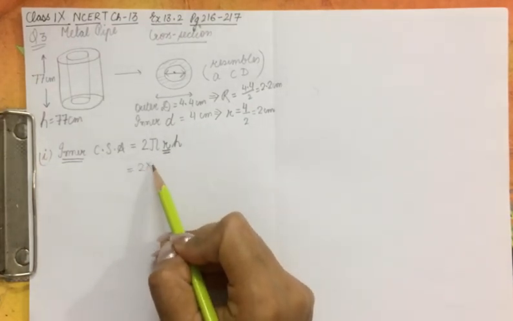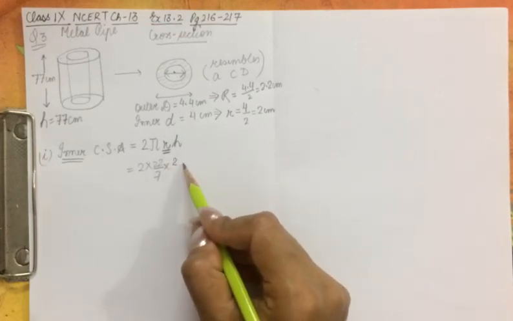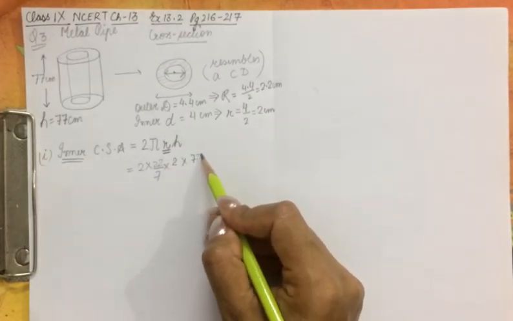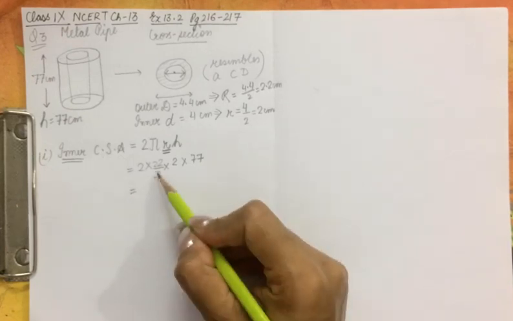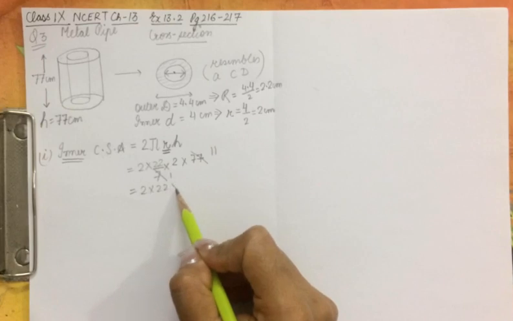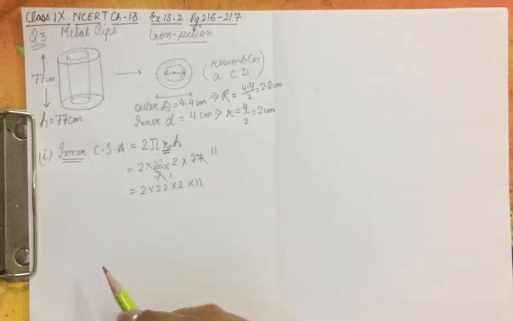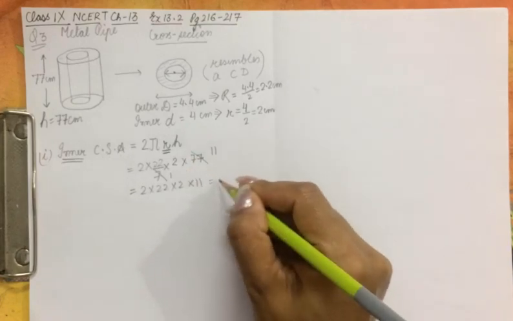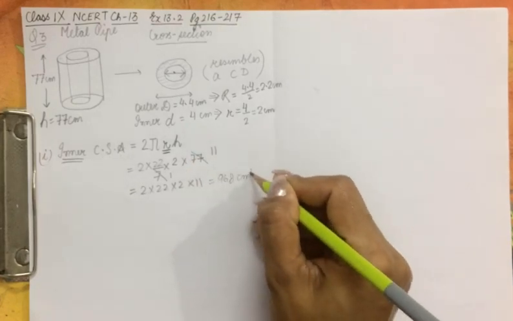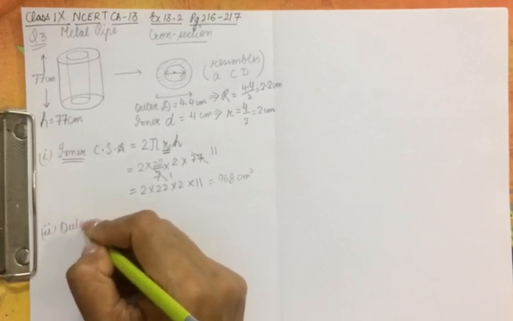Be very careful using the values given to us. The radius is 2 and the height is 77. So this gets cancelled. I'm left with these values. Multiplying, the answer comes out to be 968 centimeter square. Now let's calculate the outer curved surface area.